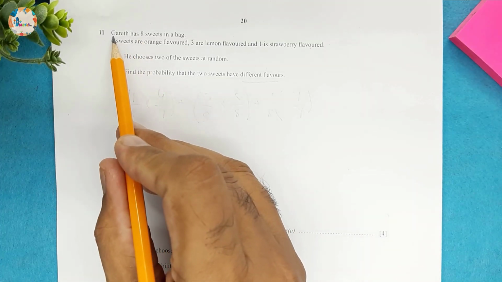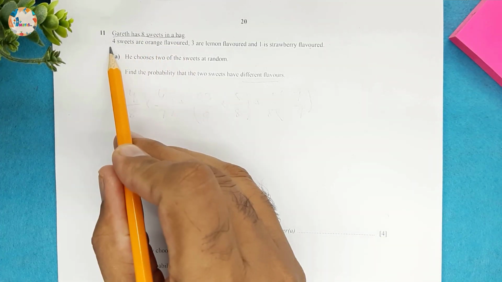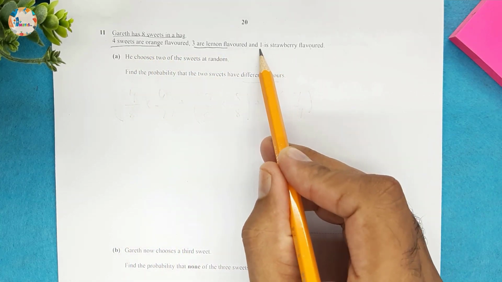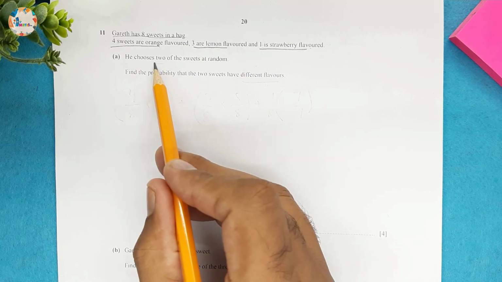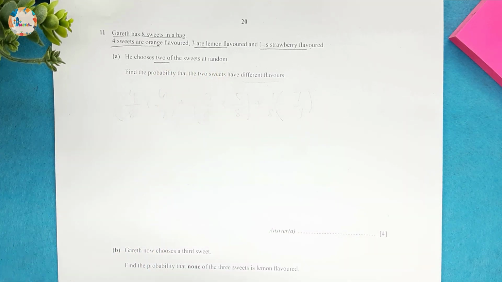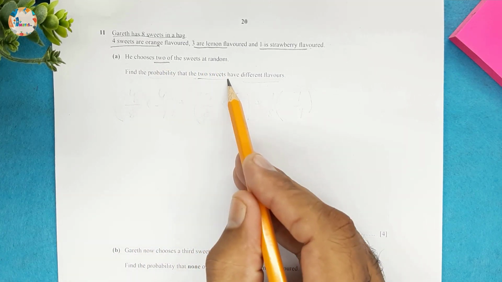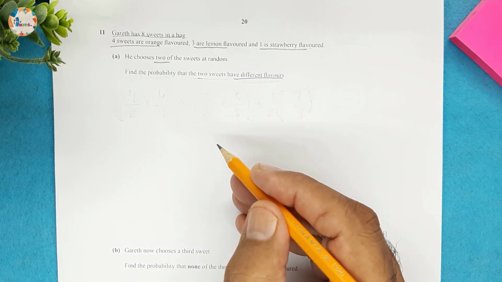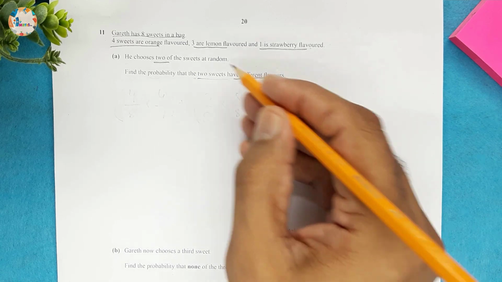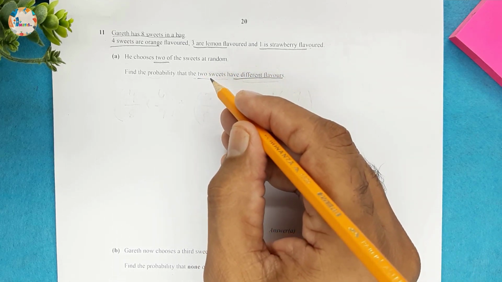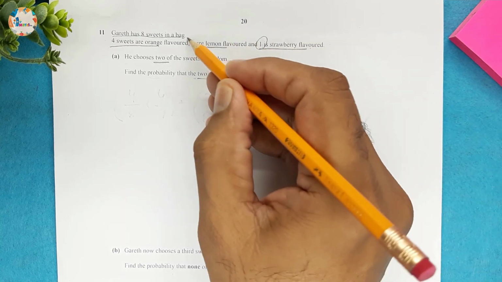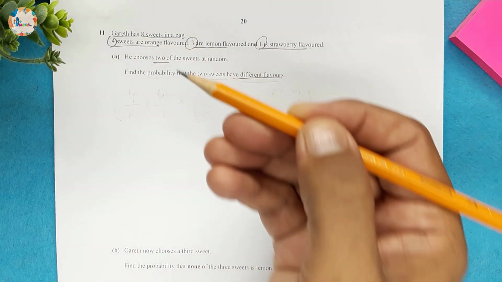Question number 11. Greth has 8 sweets in the bag. 4 sweets are orange, 3 are lemon, and 1 is strawberry. He chooses 2 of the sweets at random. Find the probability that the 2 sweets are different flavors. So what we can do, we can check for the same flavored. This cannot be same flavored because this is 1 only. So this can be same flavored and this can be same flavored.